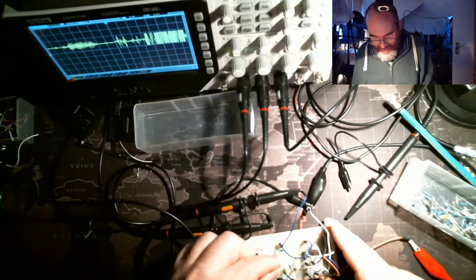We're going to try a 10 microfarad capacitor in here and see how this behaves. That's moving, but again it's very slow.